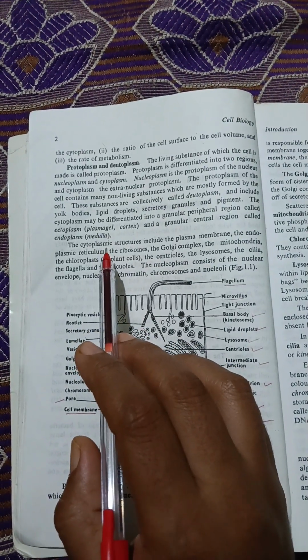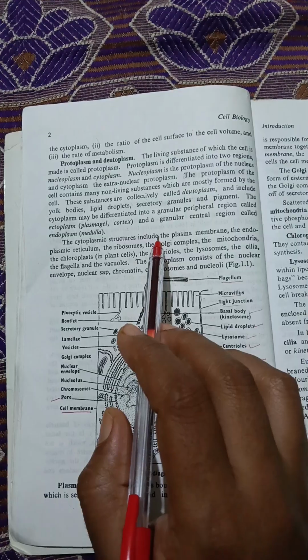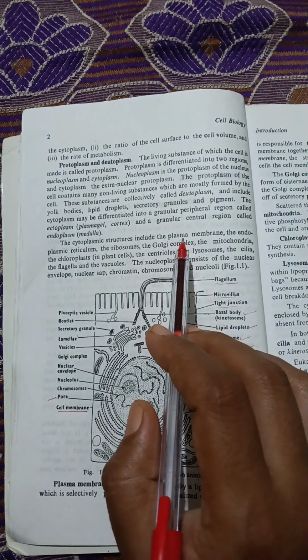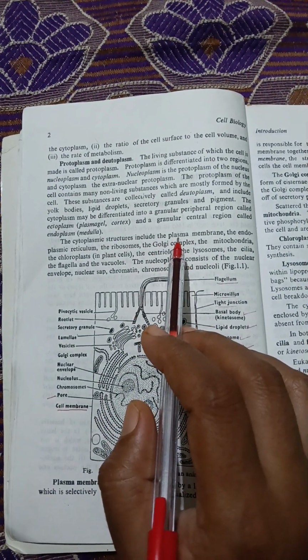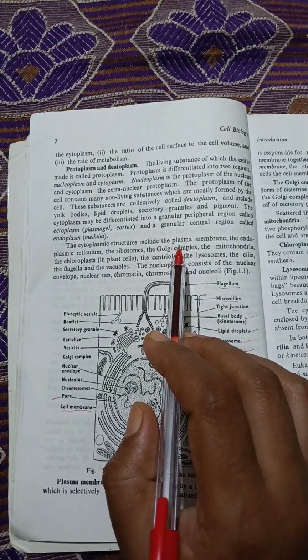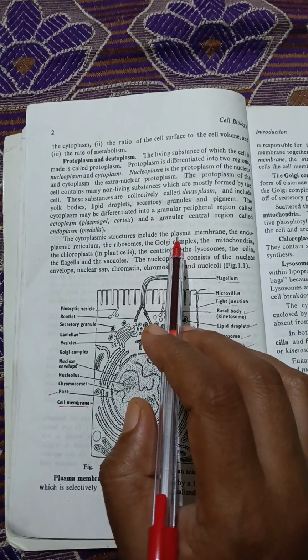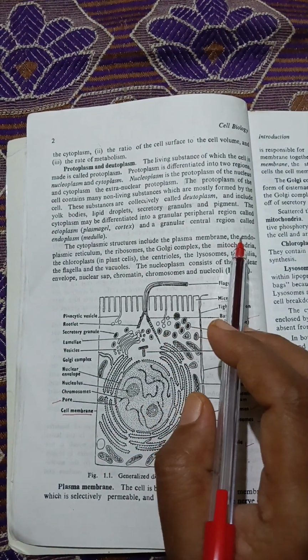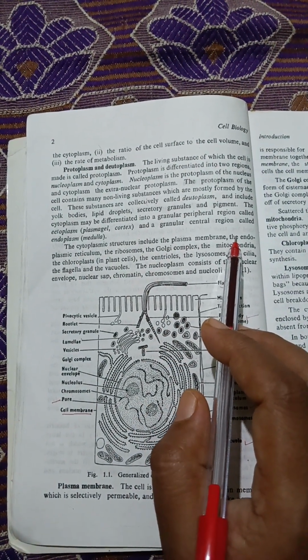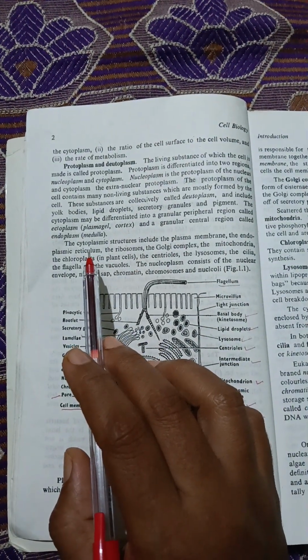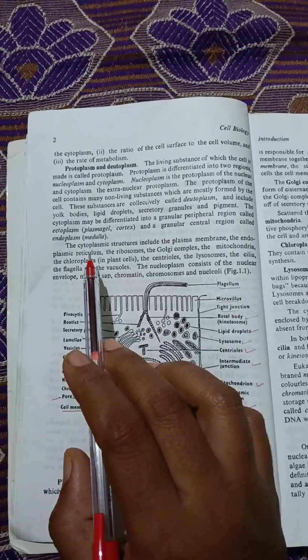The cytoplasm contains many structures. First one is the plasma membrane, the membrane which surrounds the cytoplasm. The endoplasmic reticulum, which is also present inside the cytoplasm.